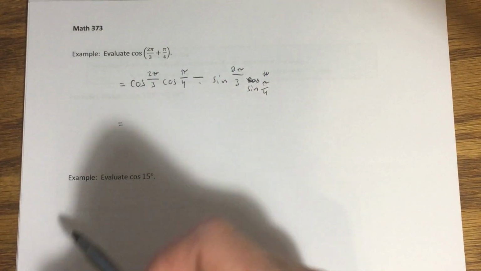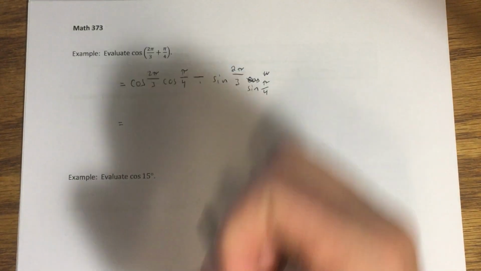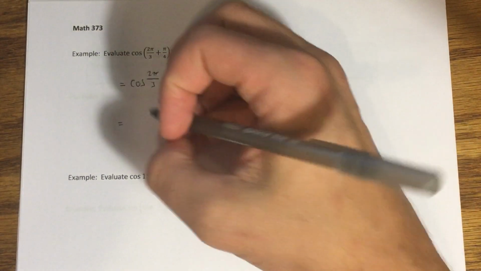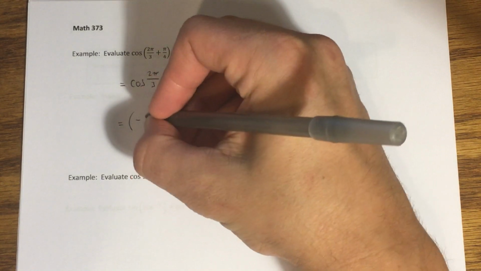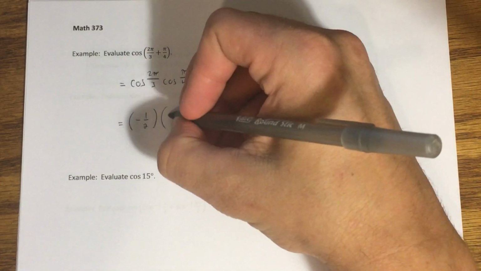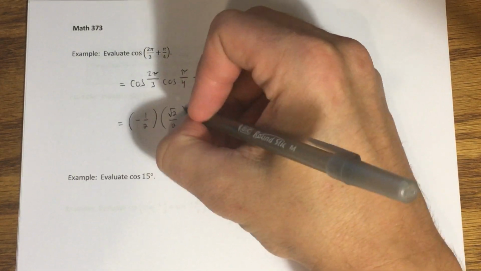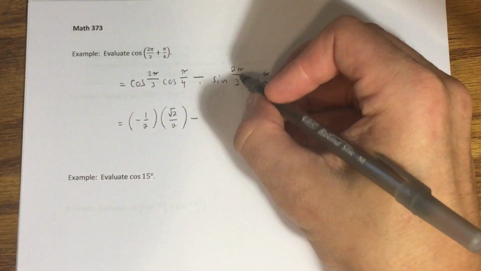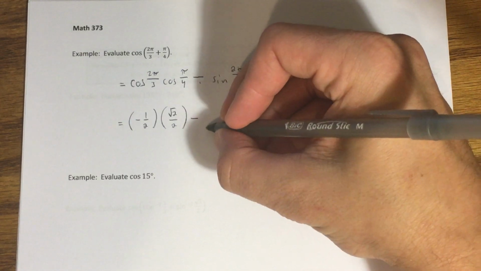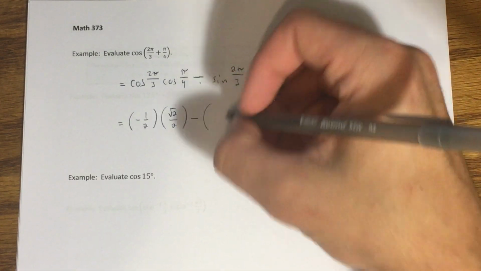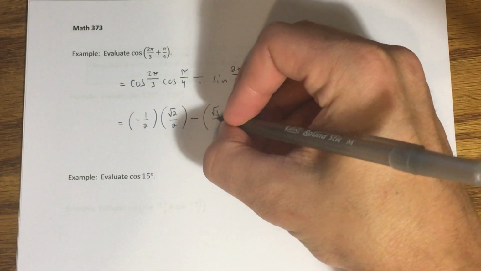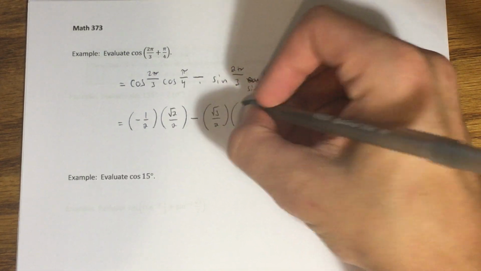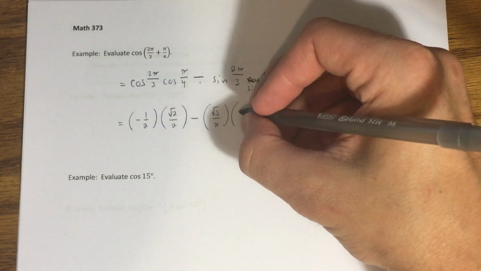What is cosine of 2 pi over 3? Well, that's in the second quadrant. Cosine's negative there. Cosine of 2 pi over 3 would be negative 1/2. What is cosine of pi over 4? Root 2 over 2. Minus, what is sine of 2 pi over 3? Sine is positive in the second quadrant, and that's root 3 over 2 times, once again, sine of pi over 4, which is root 2 over 2.